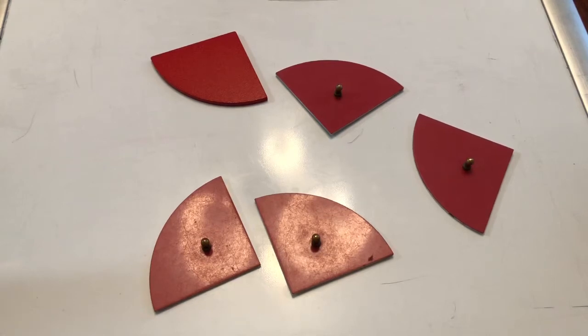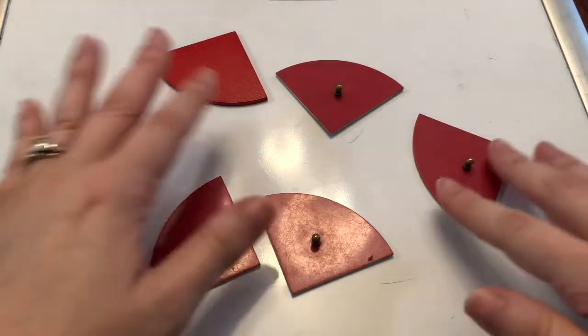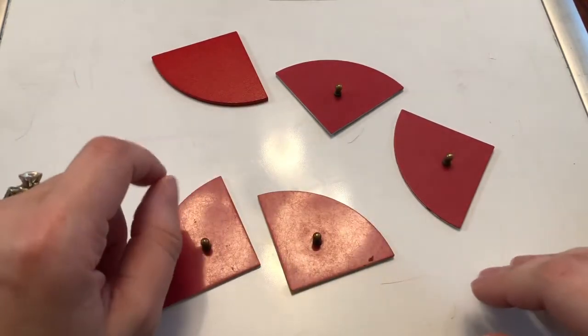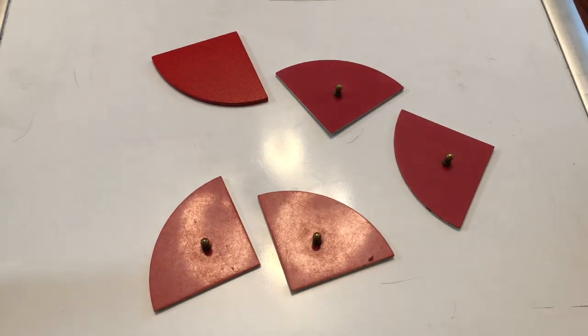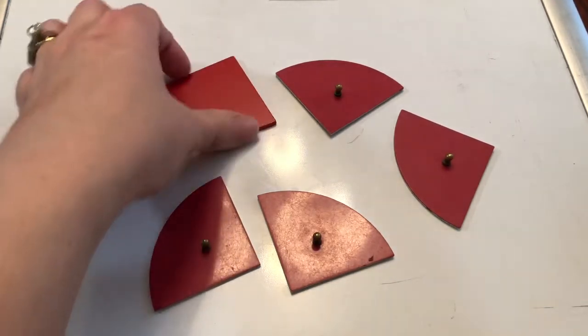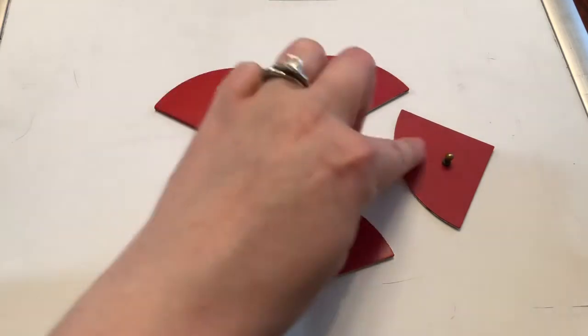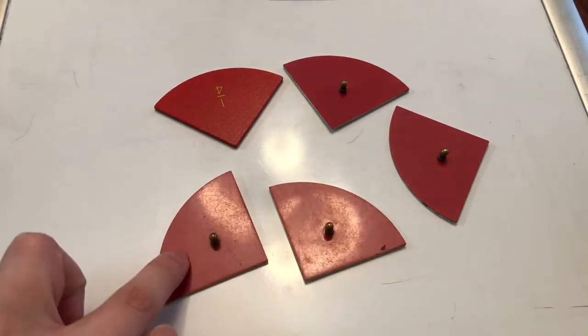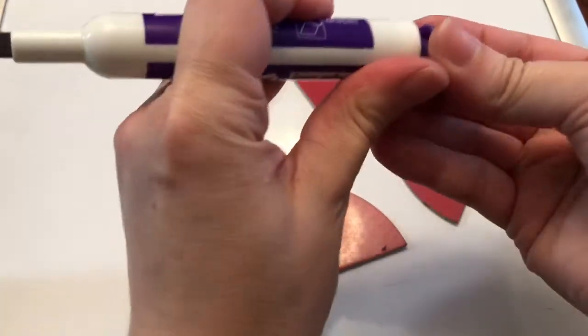So today we're going to talk about improper fractions and mixed numbers. So here I have some fourths. Let's see how many fourths I have. I have 1, 2, 3, 4, 5. I have 5 fourths.